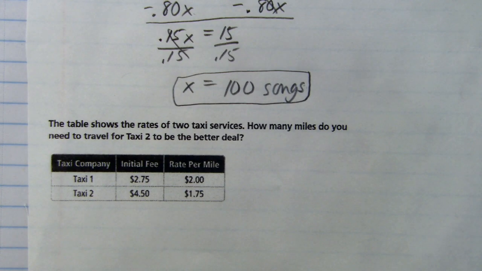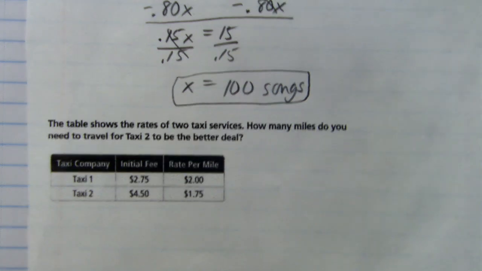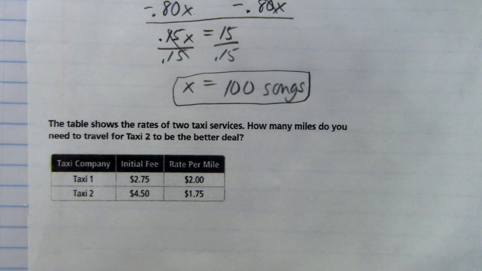Let's look at the next problem. So this one's a little different. They've got a little organizer for you. So in the book, when they have these little graphics or tables, it's nice. Pay attention to them because they can help us figure this out.